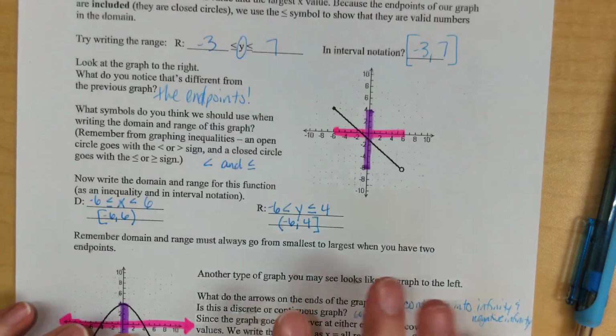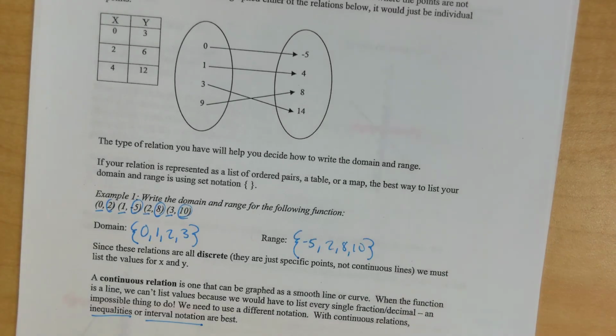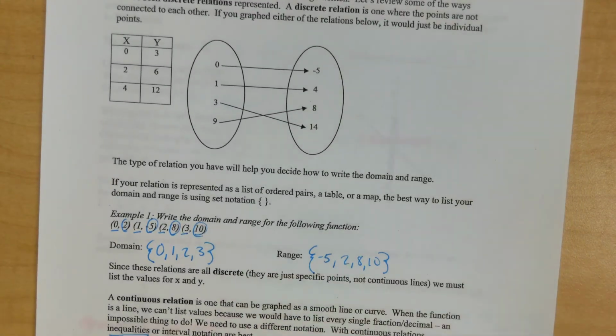But here's kind of, like I said, our overall notes that come with domain and range. If you have questions, ask them. But we'll be going through this for a couple of days in class. So hopefully, if you're struggling, we can get that caught up for you.